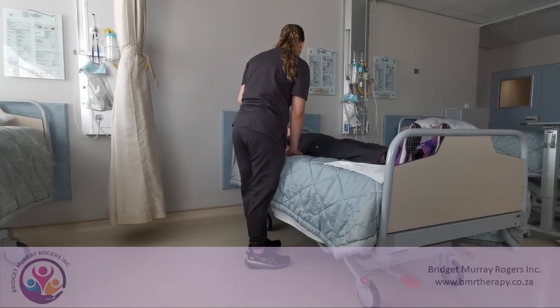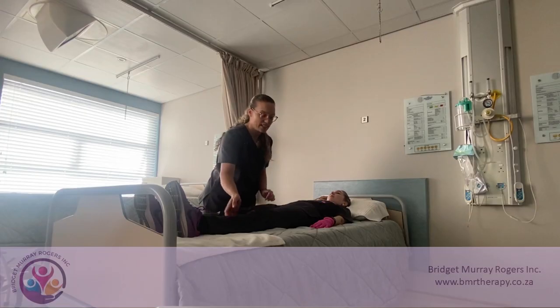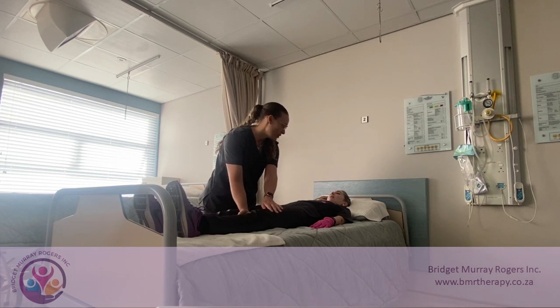The therapist starts by rolling the patient towards them, to their unaffected side, using the correct rolling technique as shown in previous videos.